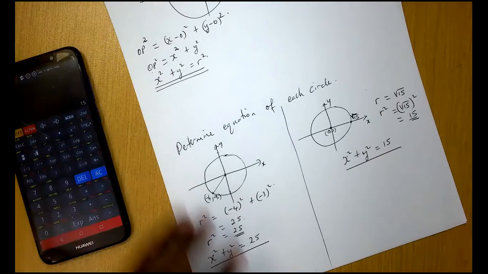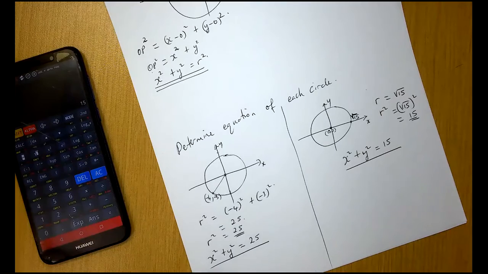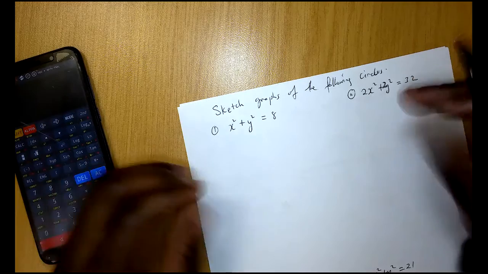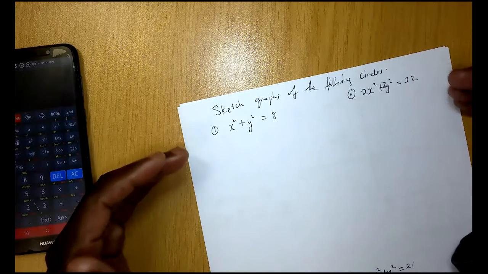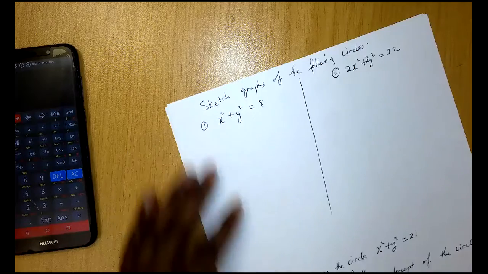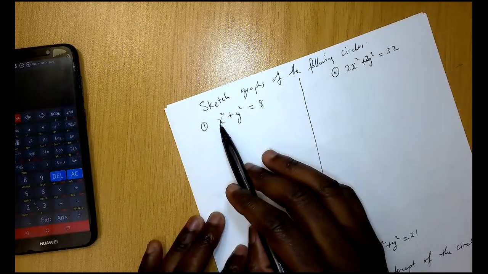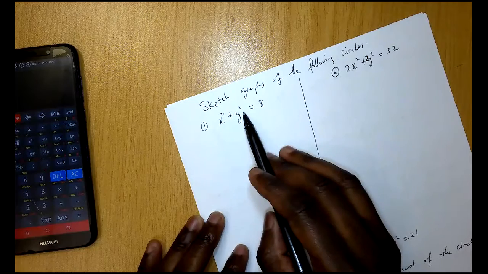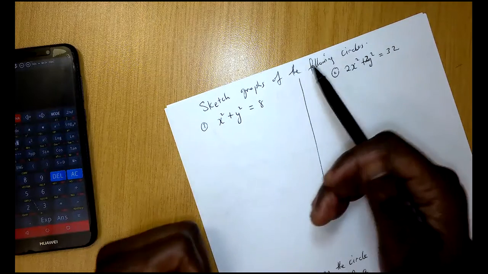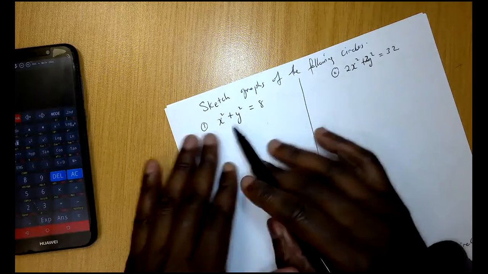Okay. Now let's see other examples. Here is another example where we are asked to sketch graphs of the following circles. So what must you do now? They're telling you that x squared plus y squared is equal to 8. But you know that the center is the origin. So remember, you are dealing with r. Don't worry about whatever else is in here.